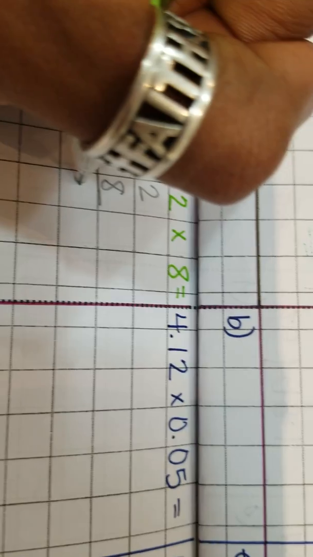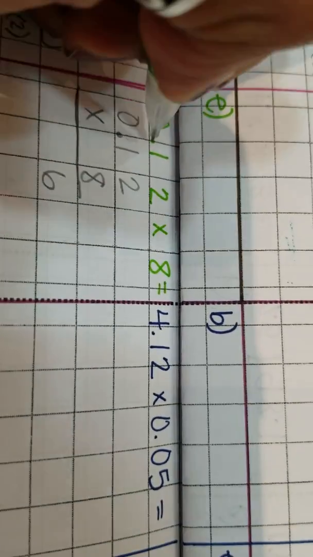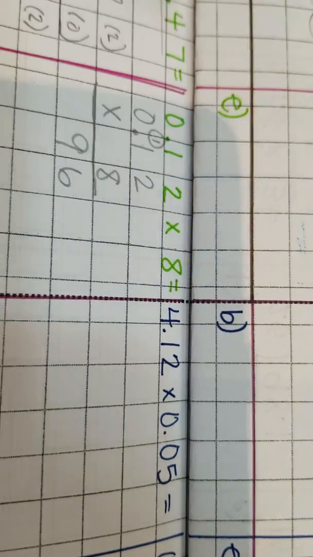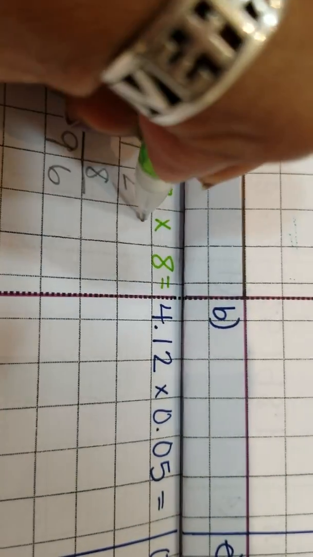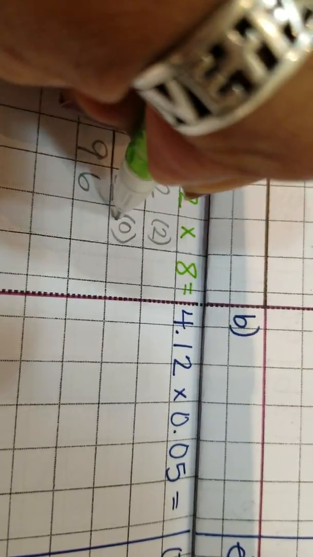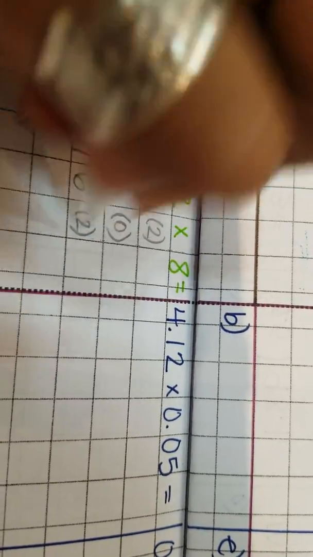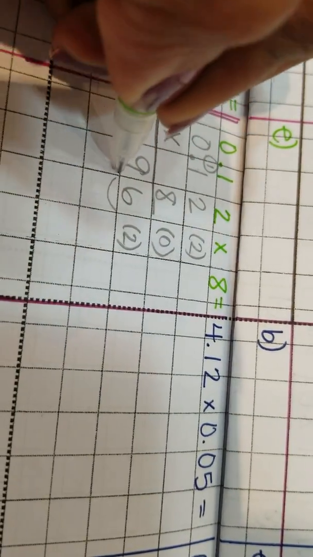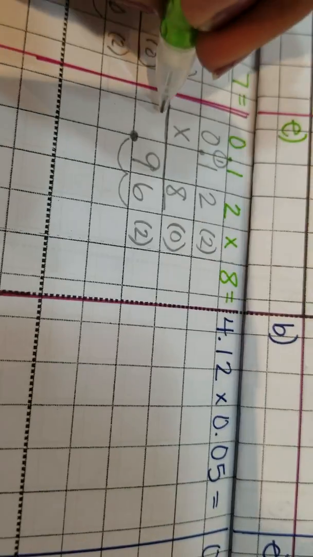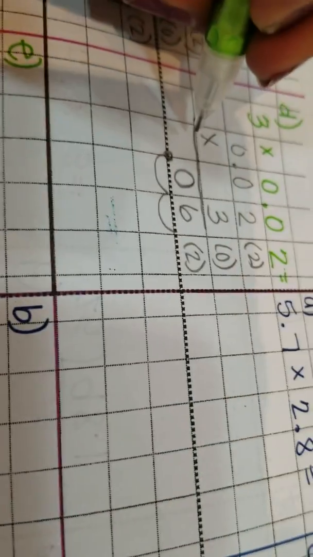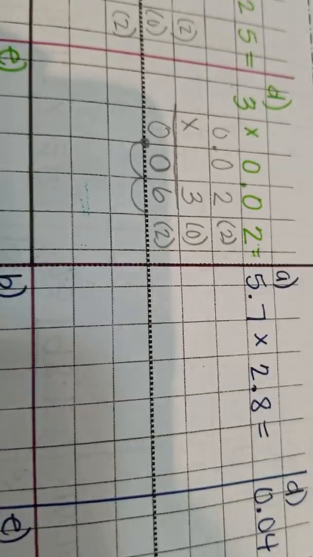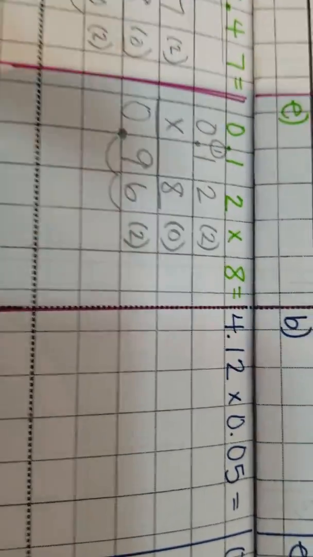8 times 2 is 16. Carry the 1. 8 times 1 is 8 plus 1 is 9. Okay. Now we have 2 numbers after the decimal point in this one, and 0 numbers after the decimal point with 8, so our answer needs 2 digits after the decimal. So that's 1, 2. Okay. We can add the 0 in the front if we'd like. We can also do the same in the front of D, okay, but it's 0.6 or 0.06 and 0.96.